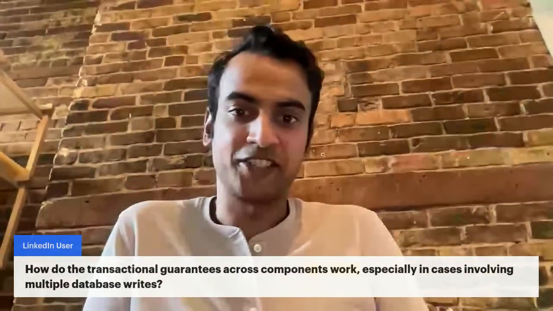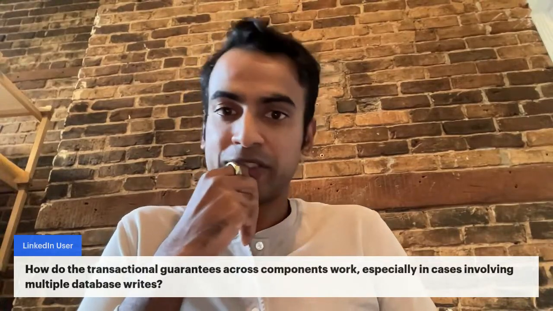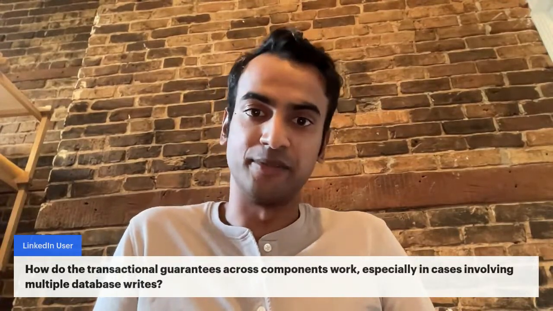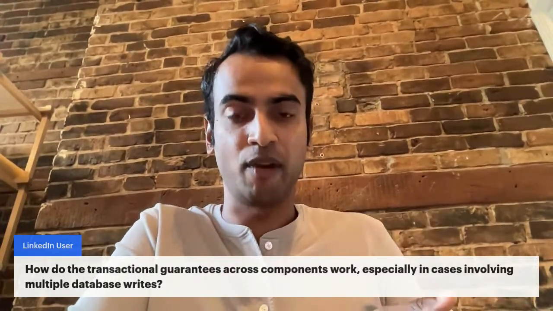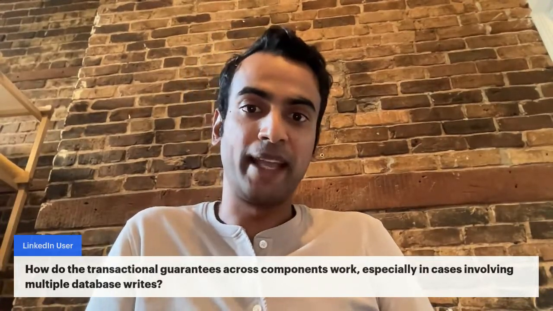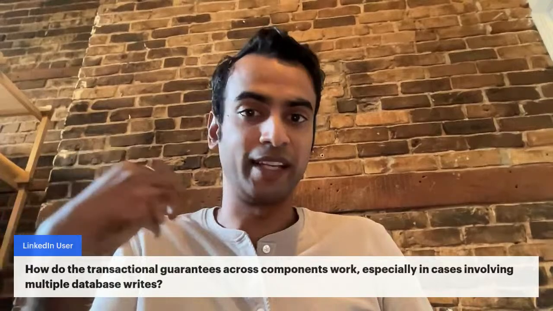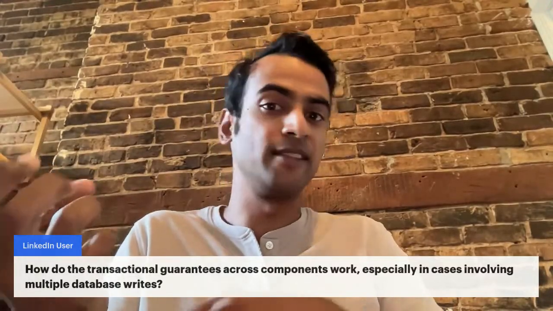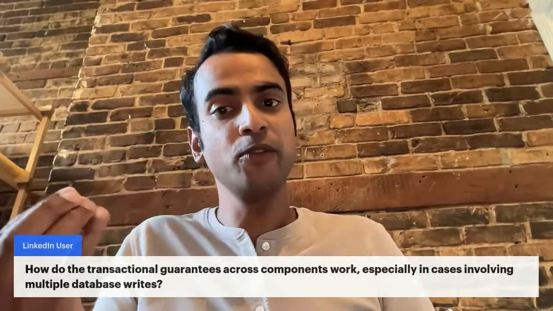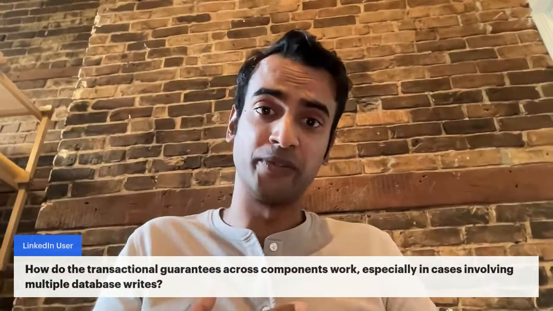So the question is, how do transactional guarantees across components work, especially in cases involving multiple database writes? This is a really, really interesting question. Before we get into the details of what we built and where we landed in the problem space, we'll go back to one of the design goals for components: we want to make it extremely easy to compose components, so that if I'm using a workflow component and that's using the action cache component, everything can just fit together, and if those components work when they're developed in isolation, they continue to work when they're composed together.